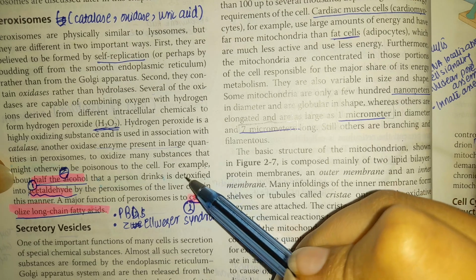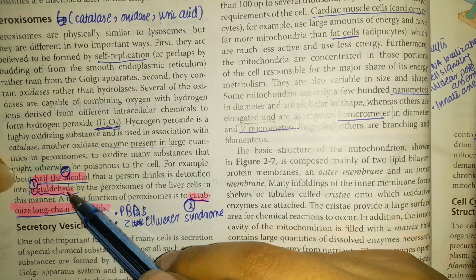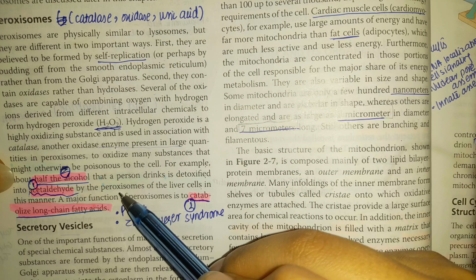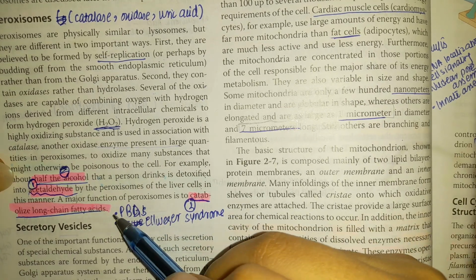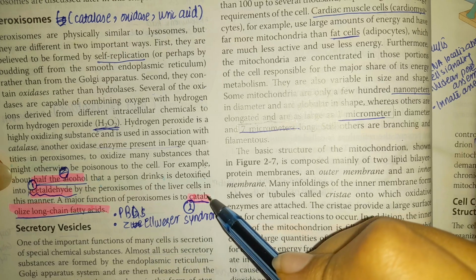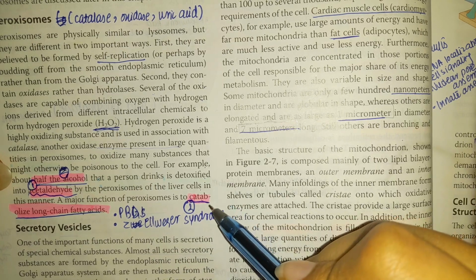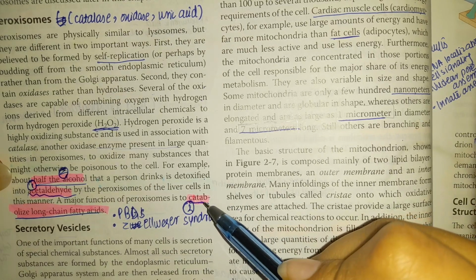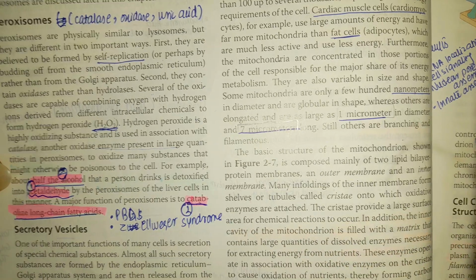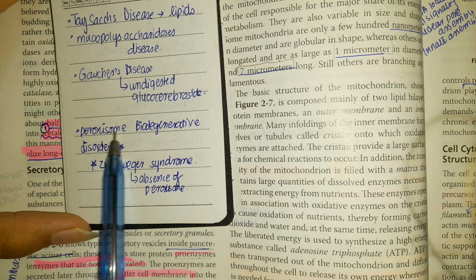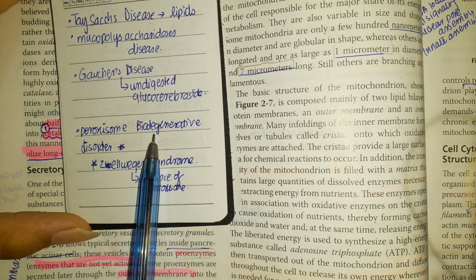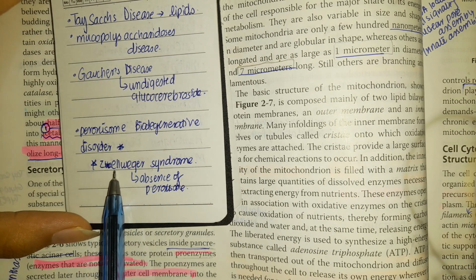It is involved in the detoxification of acetaldehyde by the peroxisomes of the liver. Also, a major function of peroxisomes is to catabolize long fatty acid chains. Long fatty acid chains are broken into small fatty acid chains by the peroxisomes. Now we have the diseases related to the peroxisome, which mainly comprise peroxisome biogenesis disorders. And another is Zellweger syndrome.